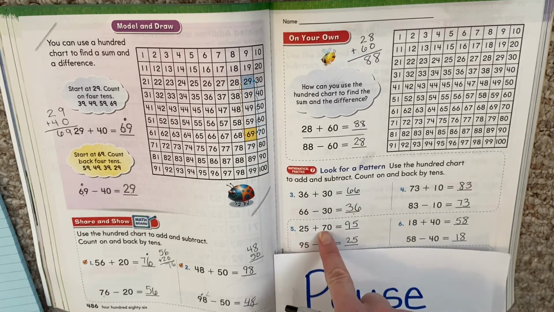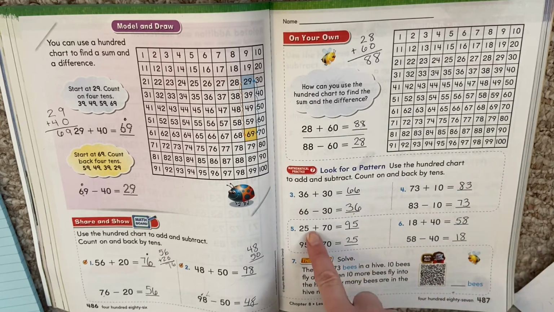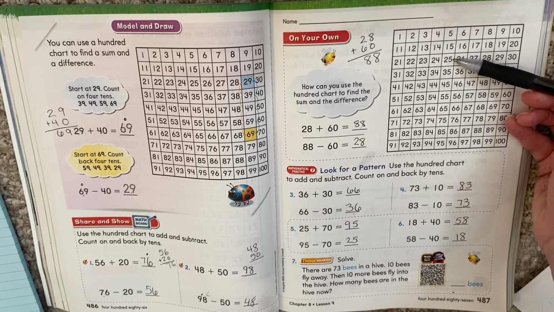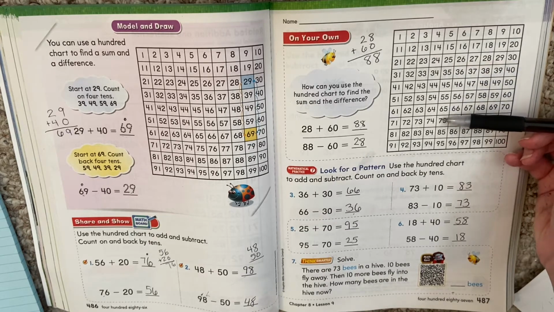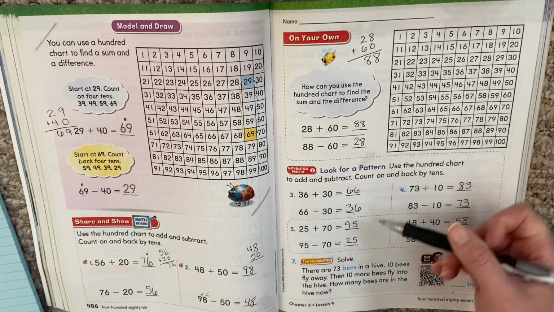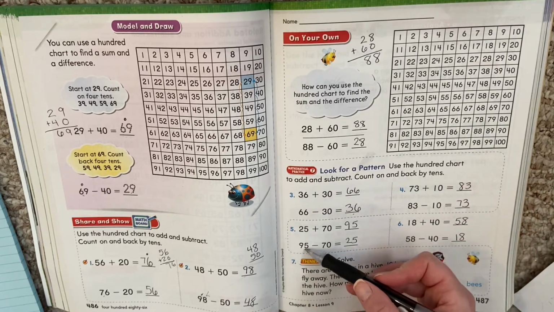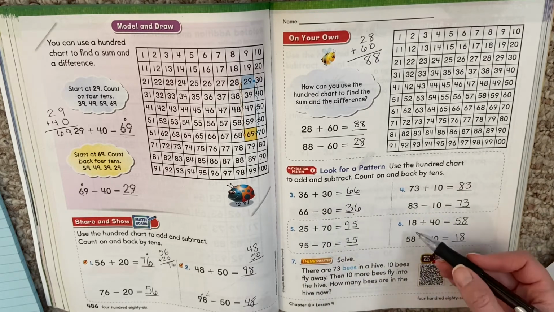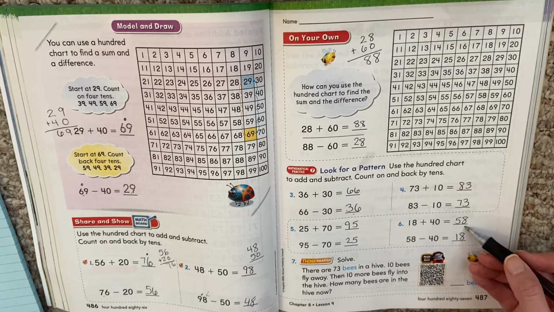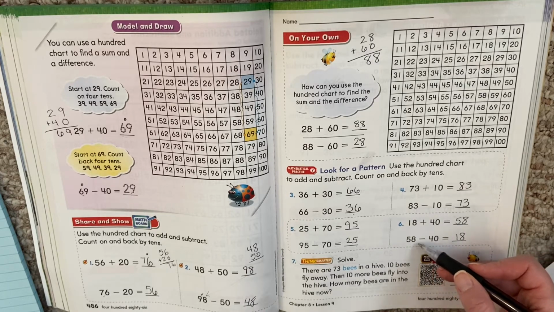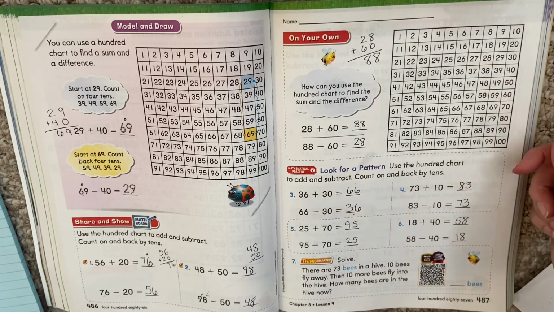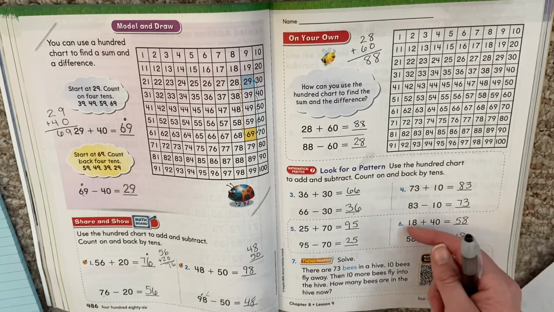Right. 25 plus 70. So maybe you found 25 and you counted by tens. 10, 20, 30, 40, 50, 60, 70. You got 95. Okay, then 95 minus 70. Well, 25. 18 plus 40, 58. 58 minus 40, 18. So it's like counting down, right? And then counting back up. Related facts using the same numbers.